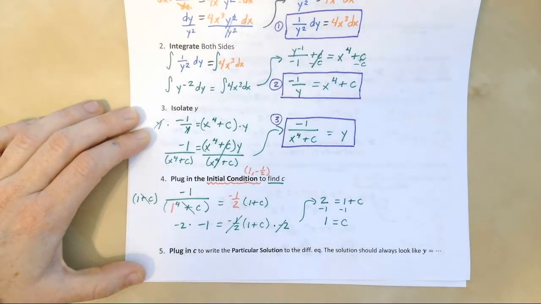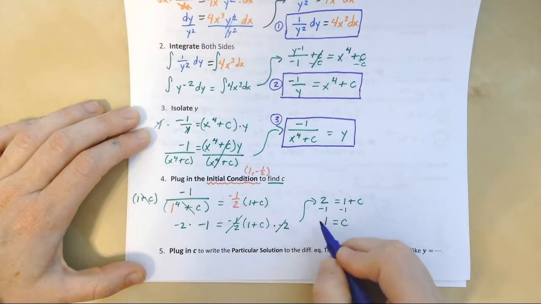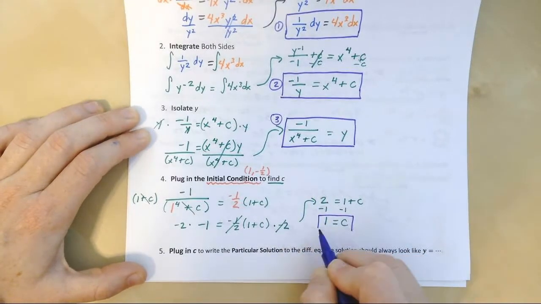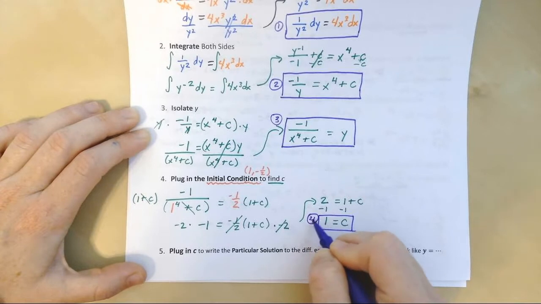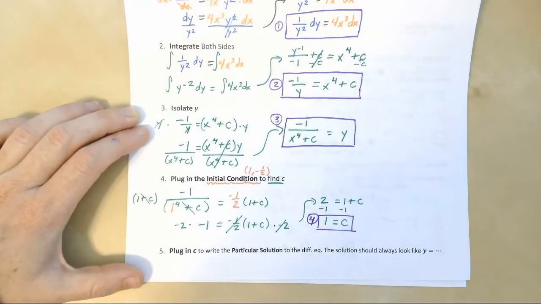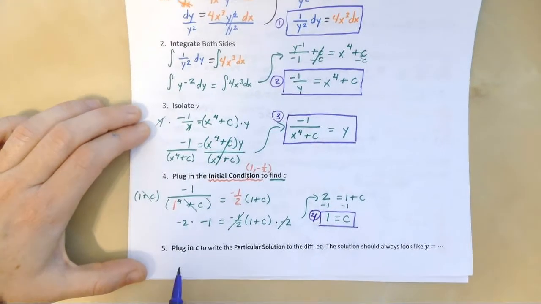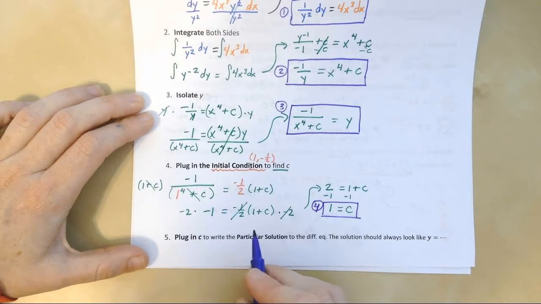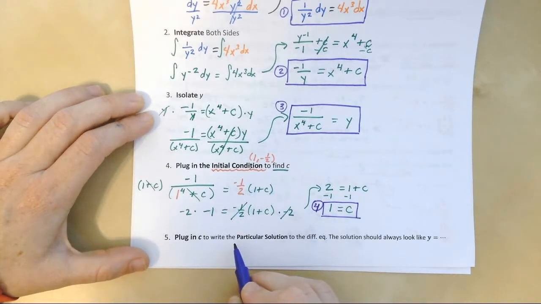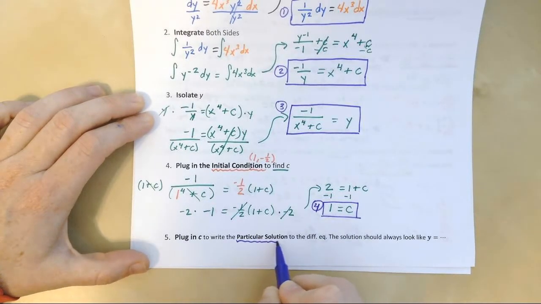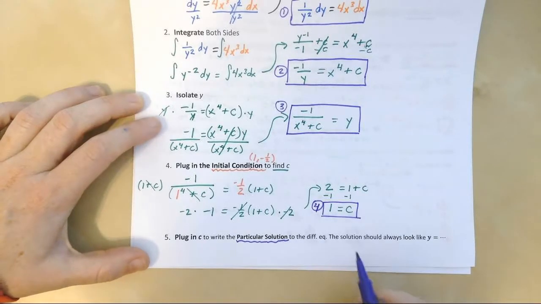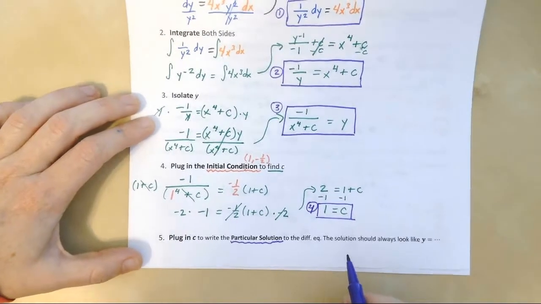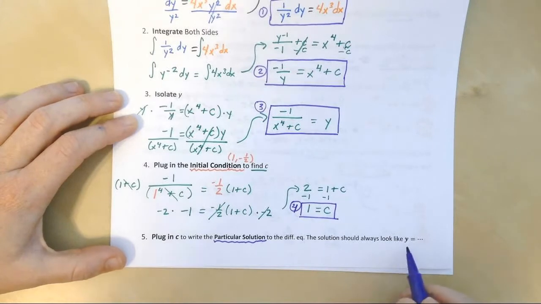Okay, sweet. We have finished step 4, sorry, and we're ready to move on to the final step, which is the fastest one. So we have 1 equals c. It says for the last step, plug in c to write the particular solution. So now we're going to finish this problem up. A particular solution to a diffie-q should always look like y equals whatever your solution is.